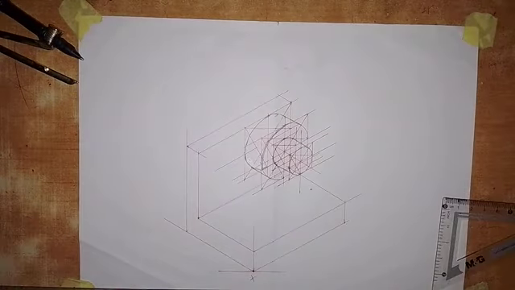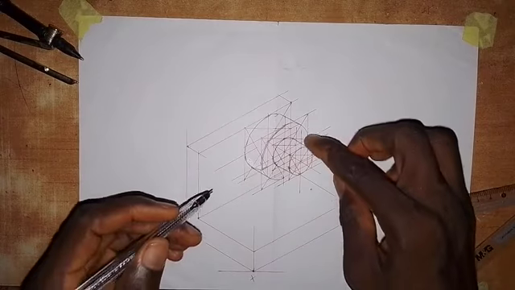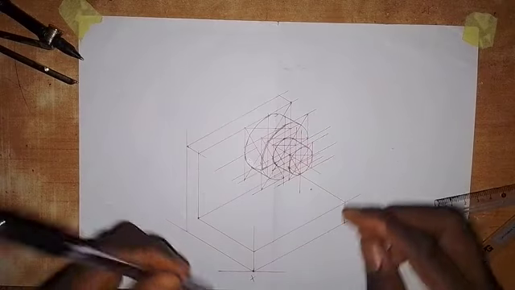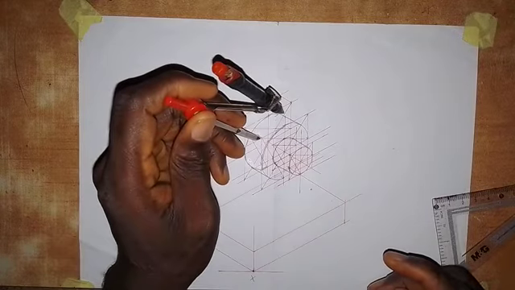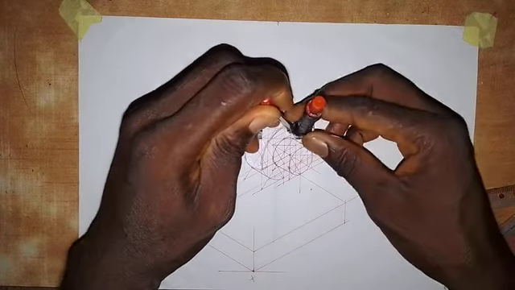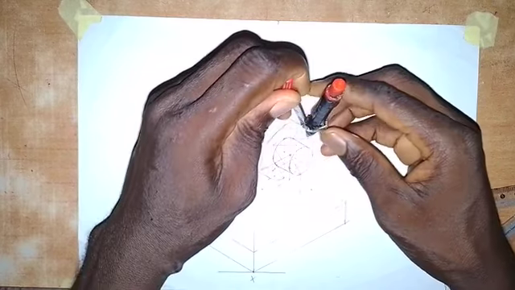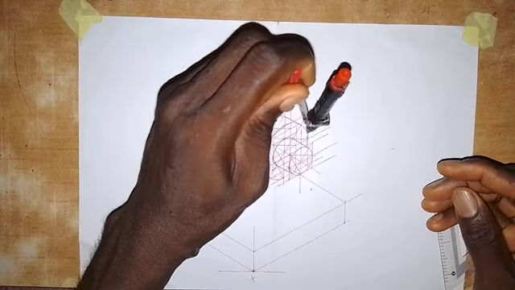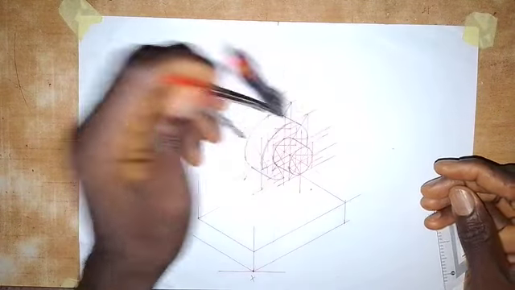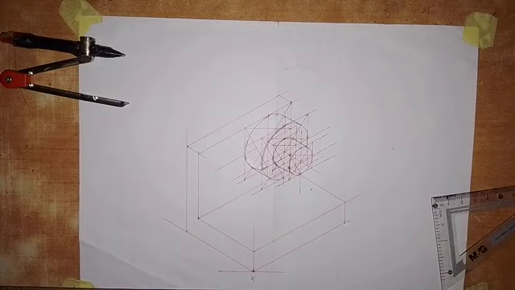You can see it. Okay, so for this part here, this has to come down a bit. I'll just come to this point so that I can bring it down like this. This curve has to come down a bit, like this. So this is it. We have completed it. Those are the 2 cylindrical parts.